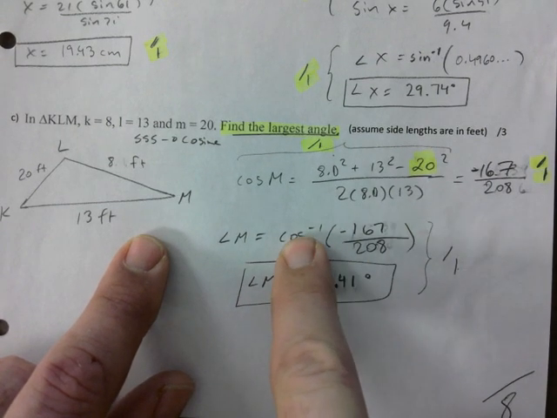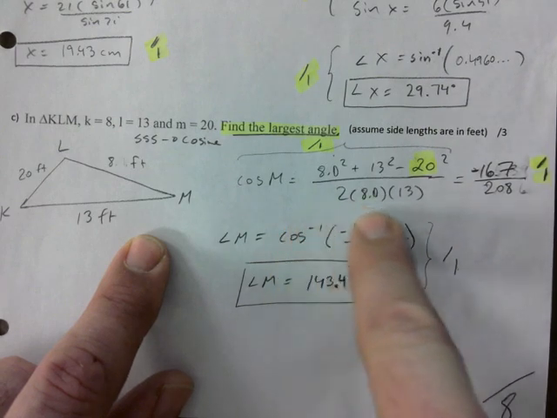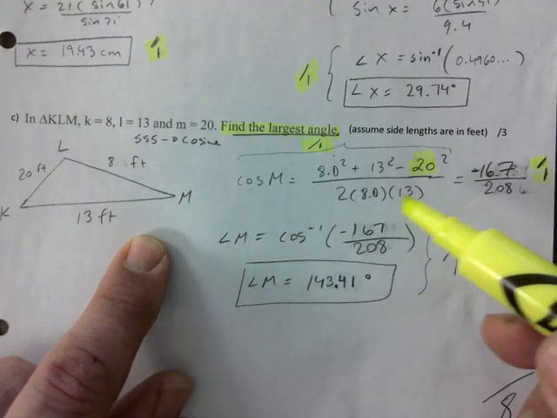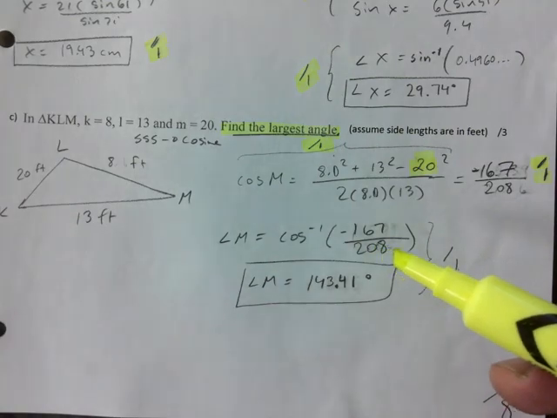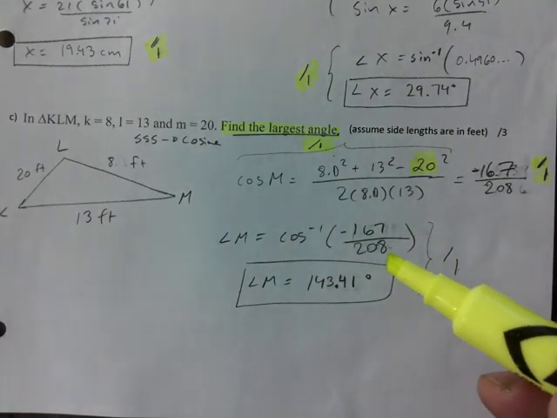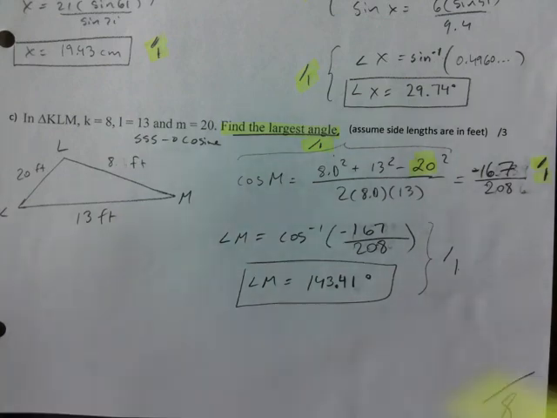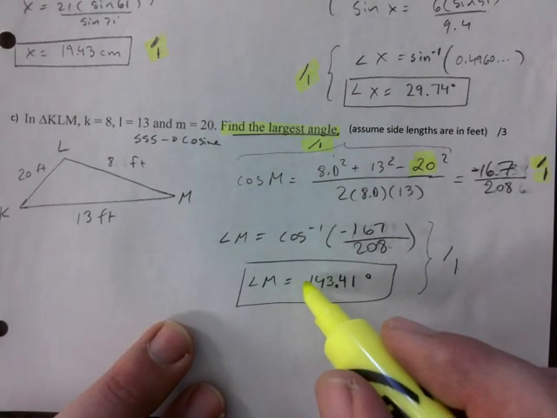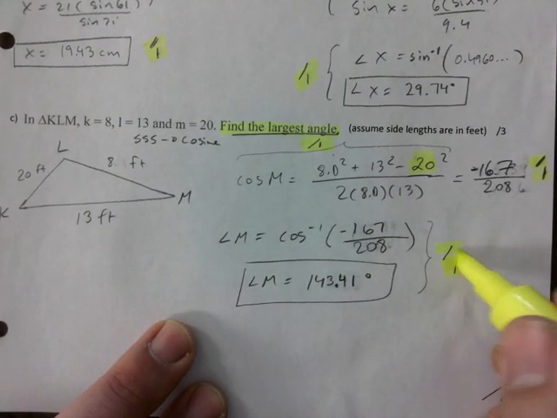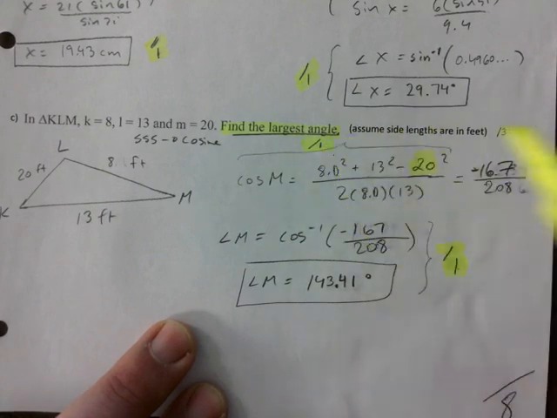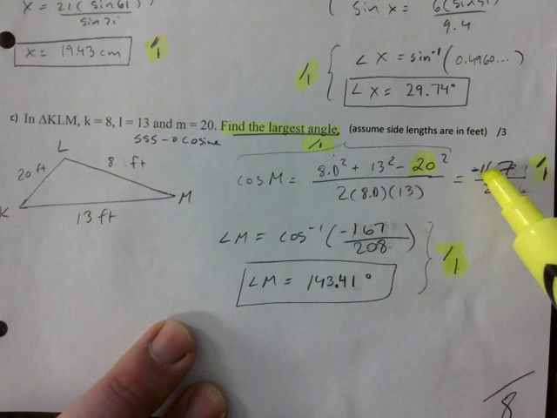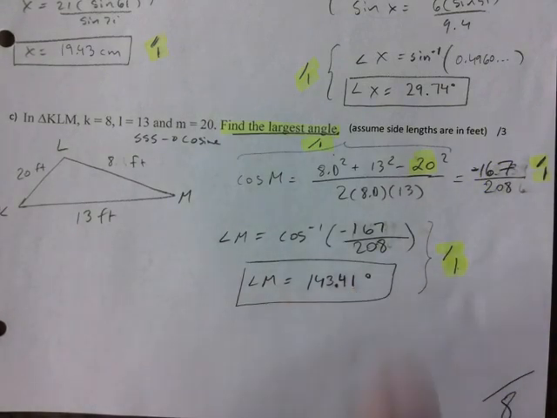And then for using cosine inverse, I know that in our notes I probably turn it into a decimal. You don't have to, but this is acceptable. The decimal is acceptable. But that would give us an obtuse angle, right? So that's another mark. So 1 mark for setup, 1 mark for you showing the negative at some point, because it's very important, and then 1 mark for the angle, including degrees.